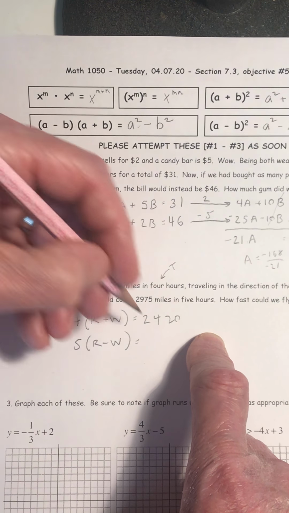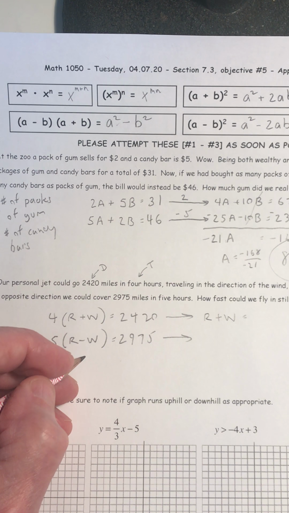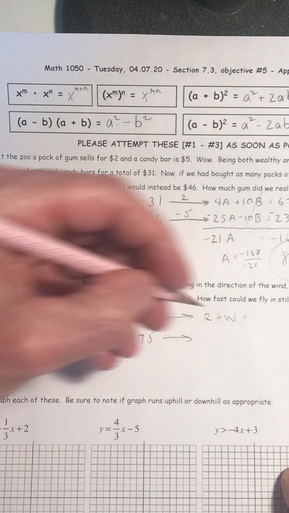We're at 2,975 miles. So we can simplify this. We could remove the parentheses and all that. Or it's a lot easier if you just divide both sides by 4. Divide this side by 4. You just get R plus W. And the other side, 2420. 2420 divided by 4 is 605. Divide both sides of this by 5 to get this to just say R minus W.